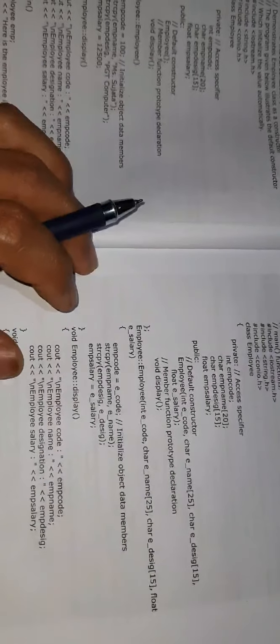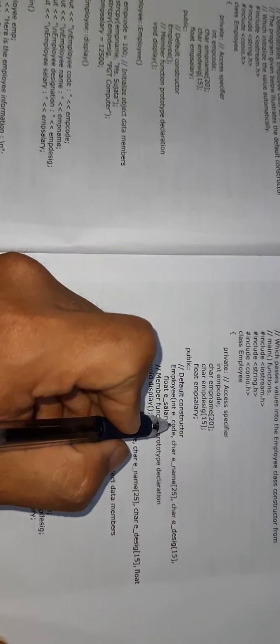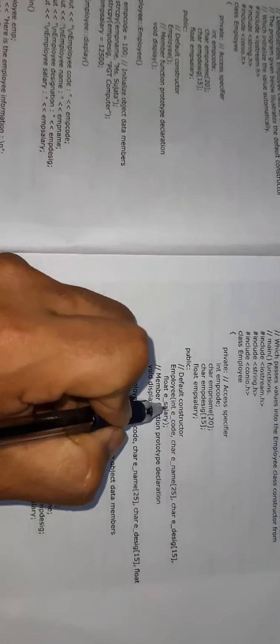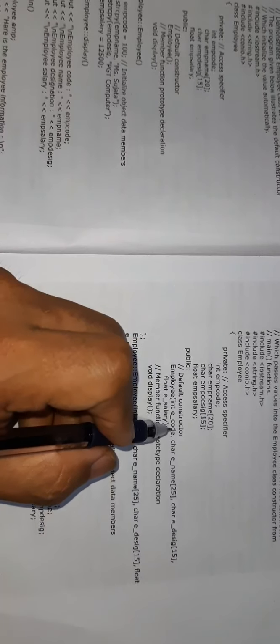How does it know? Because within the parentheses, the parameters along with the data types are mentioned, right? A parameterized constructor passes parameters or arguments. So this is your declaration of the parameterized constructor. You can see that 1, 2, 3, 4 parameters are accepted. This is how your parameterized constructor gets declared.